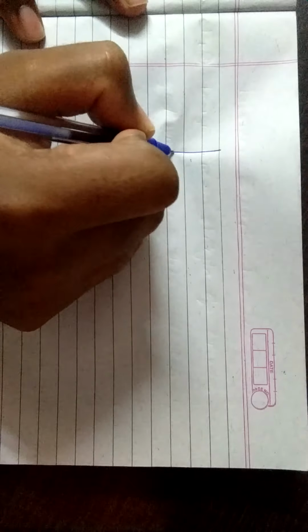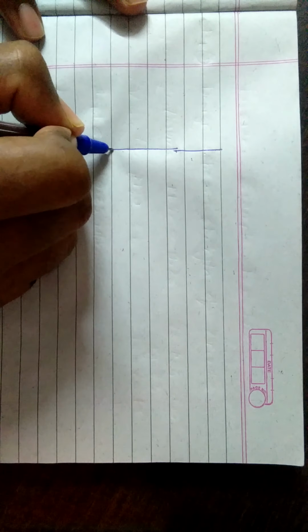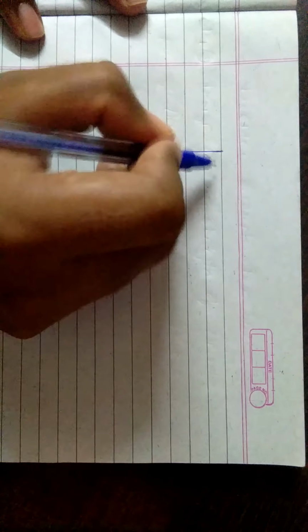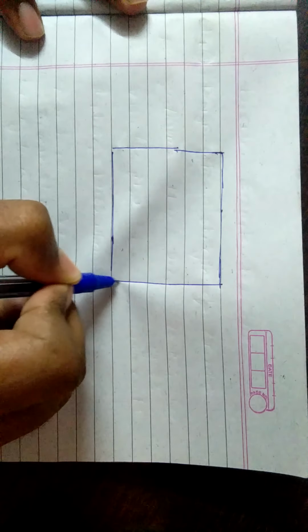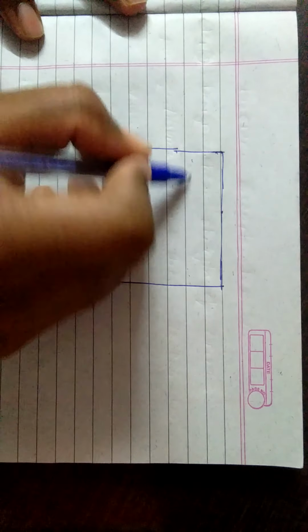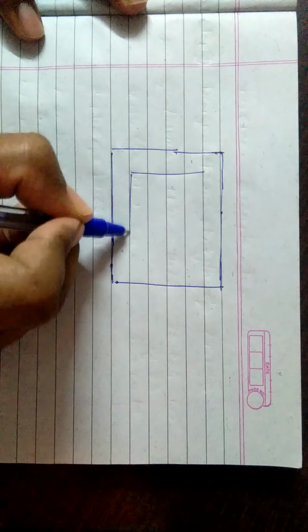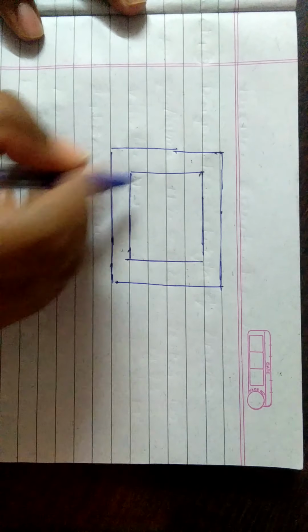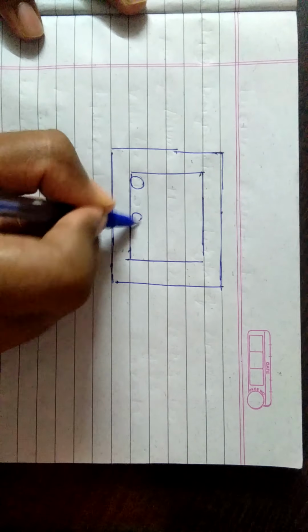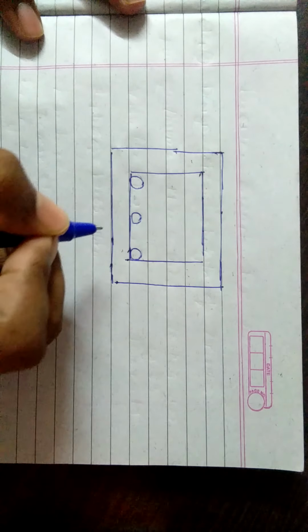Okay, then simply you have to draw the diagram, and that is the section of your flexural member. Okay, now for example we have 3 numbers of bars at the tension side.